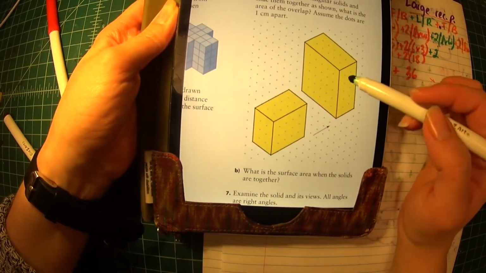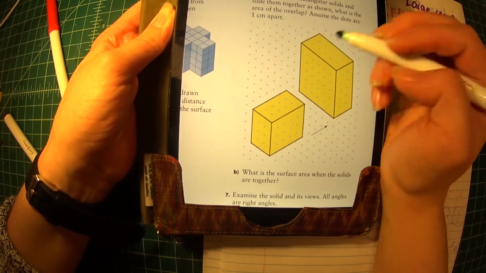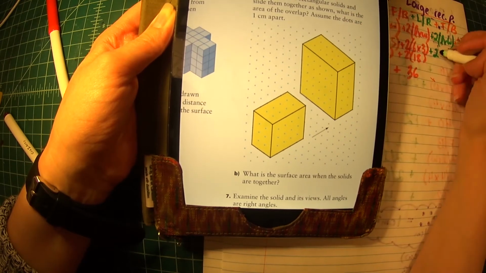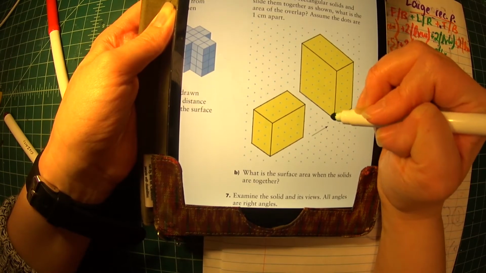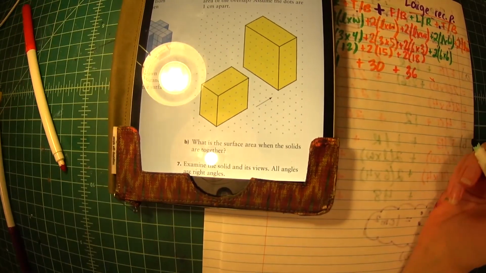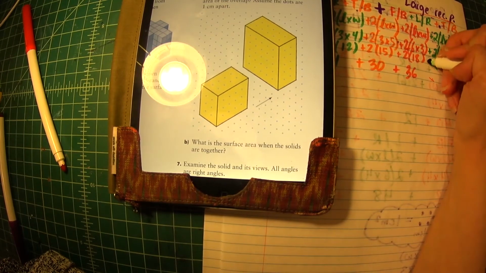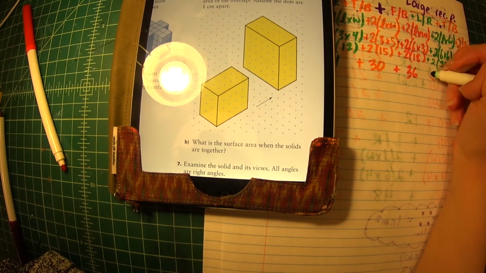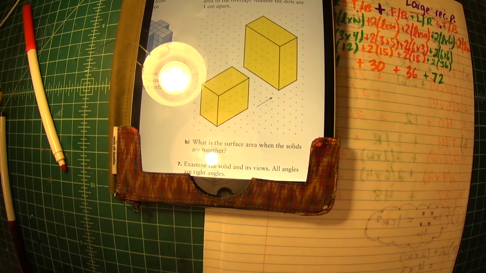Left and right. So because I called this my front, that means this is my left, this great big face here. So it's 1, 2, 3, 4, 5, 6 units by 1, 2, 3, 4, 5, 6 units. 6 times 6 is 36. And 36 doubled, or 36 times 2, gives me 72.